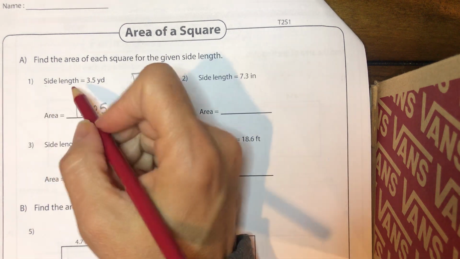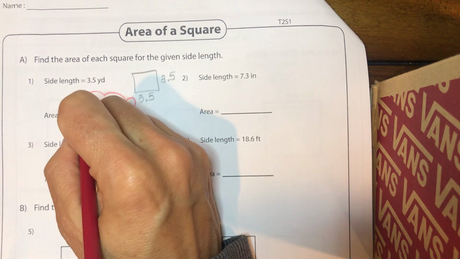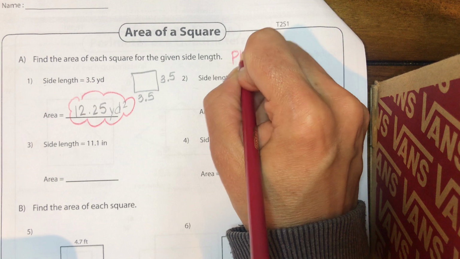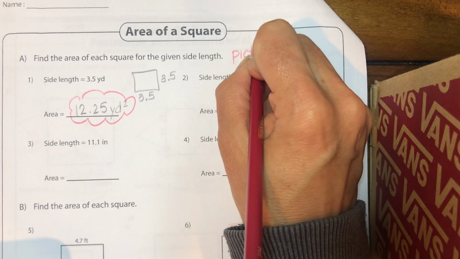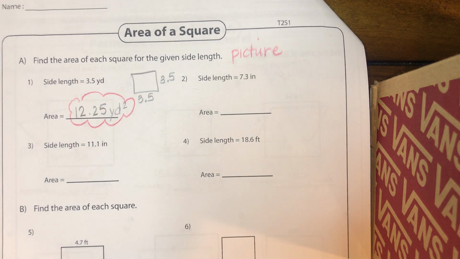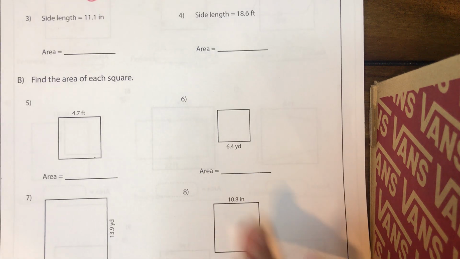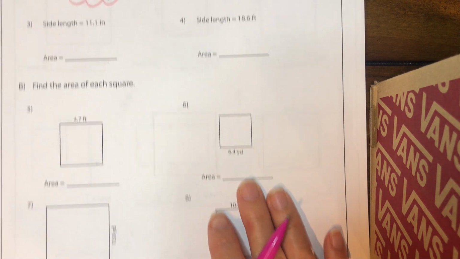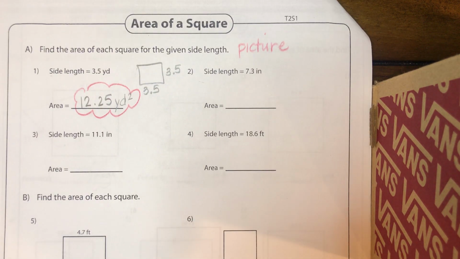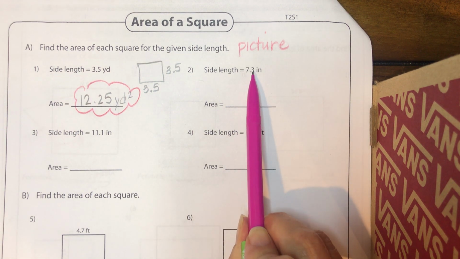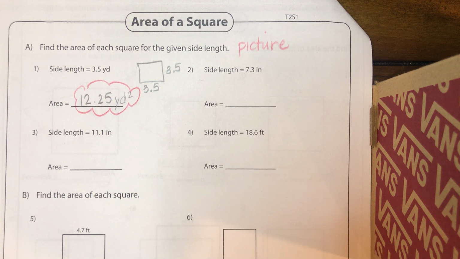That's your answer. So for 1, 2, 3, and 4, you may need to draw a picture. When you get down below, the pictures are drawn for you. And on this entire page, you will pretty much get a decimal for all of your answers because your side lengths are with decimals.